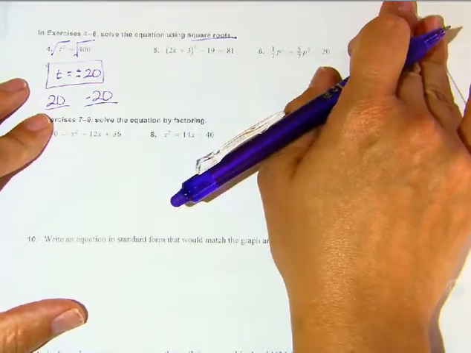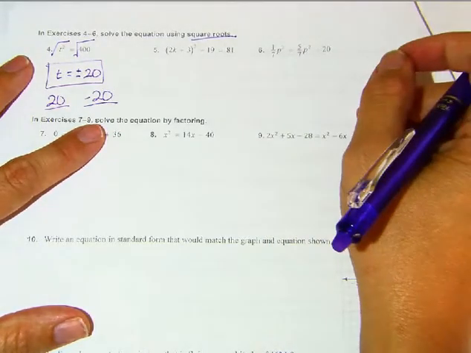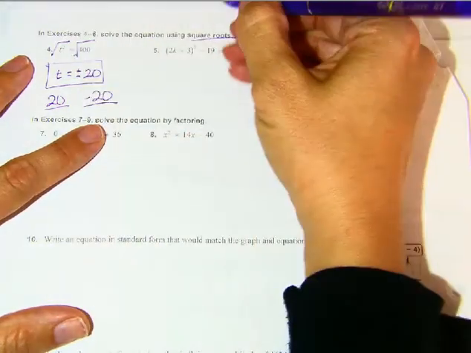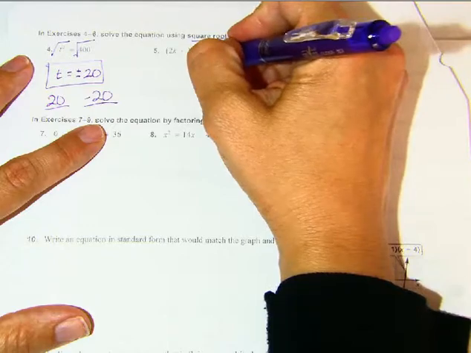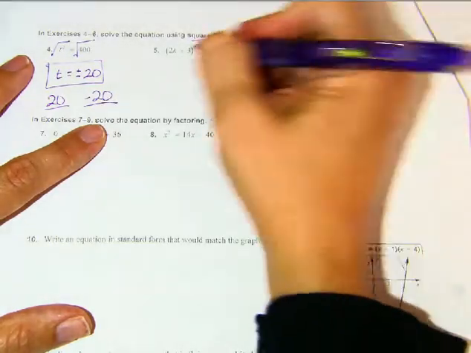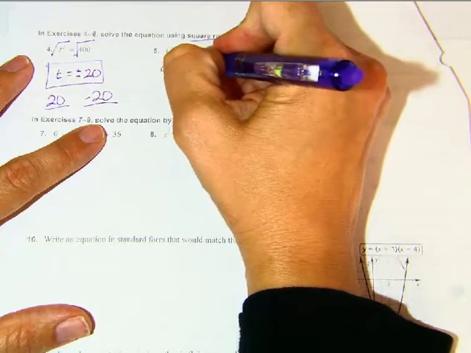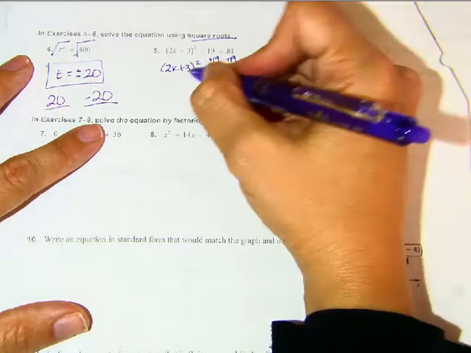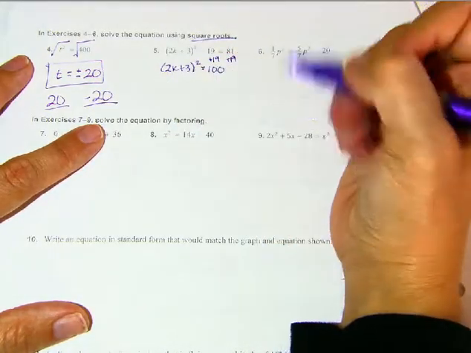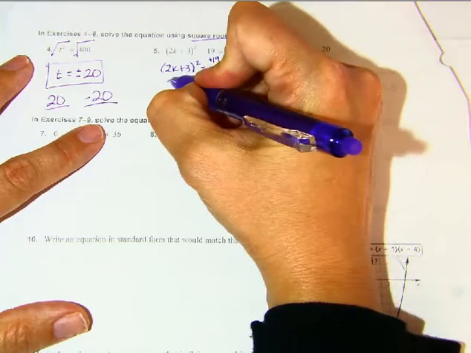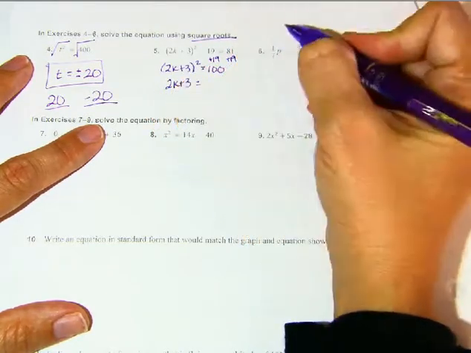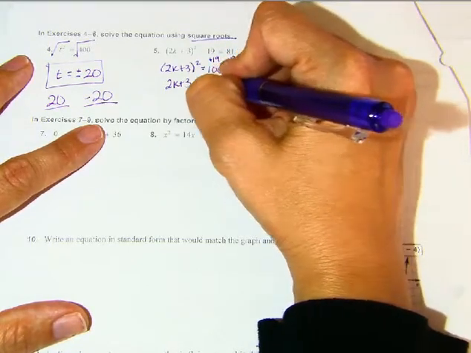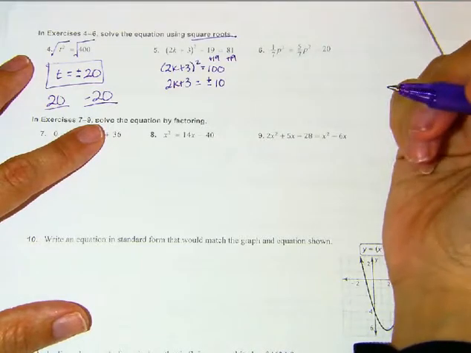For number 5, we need to do some things before we can take square roots. I can't take a square root until what's being squared is all by itself. So I have to add the 19 to both sides. Okay. So I'm going to get a 2k plus 3 squared is going to equal 100. Square root both sides now, because what's being squared is all by itself. If I square root it, and if I square root this side, I'm going to get a plus and minus 10. Okay, so this gave me 2 answers.